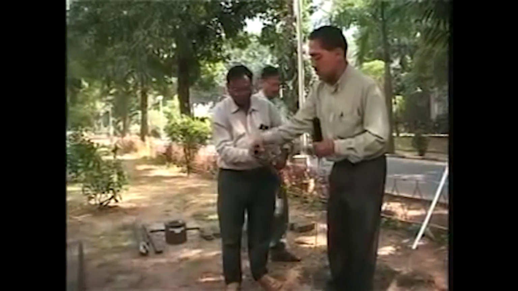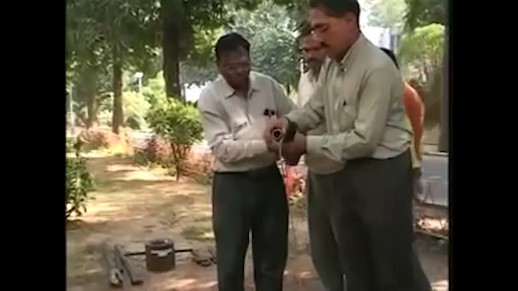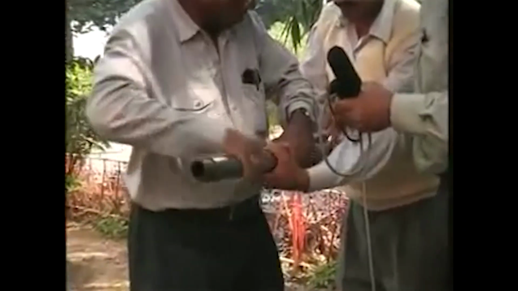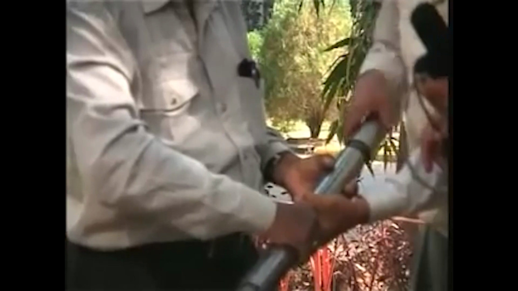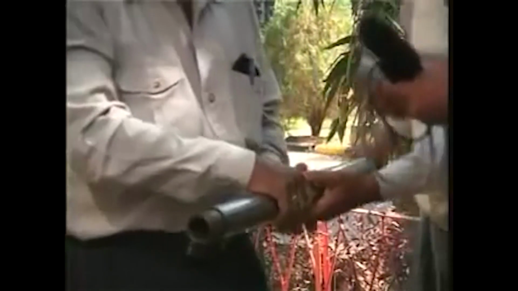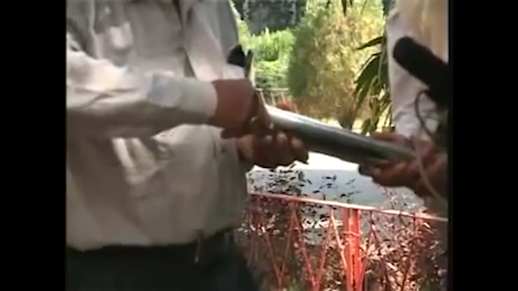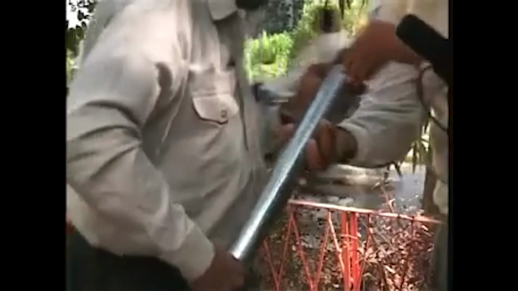So this is the cutting shoe, which comes off like that, and then the socket which connects the sampler to the SPT rod also comes off from the other side, and then the portion in between splits into two different parts, as you are going to see in the next little bit.